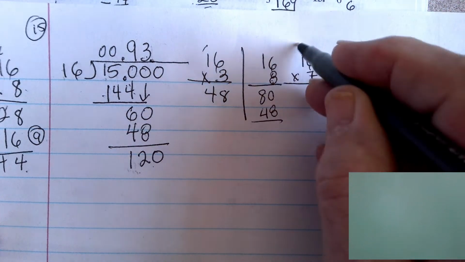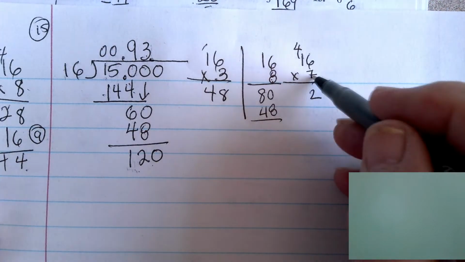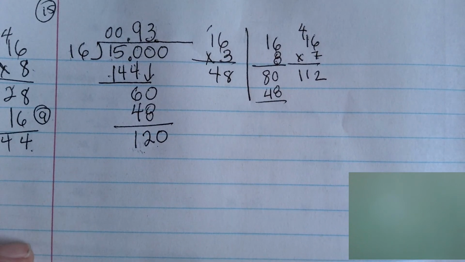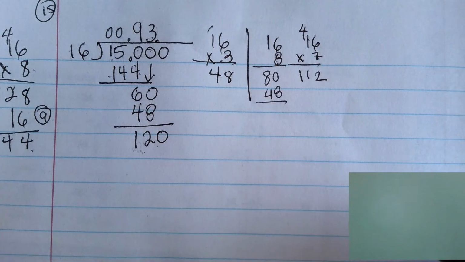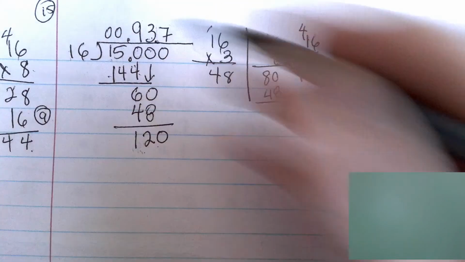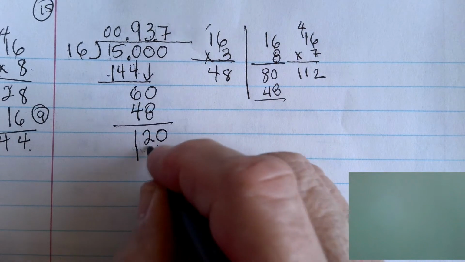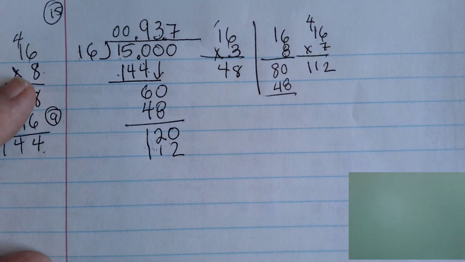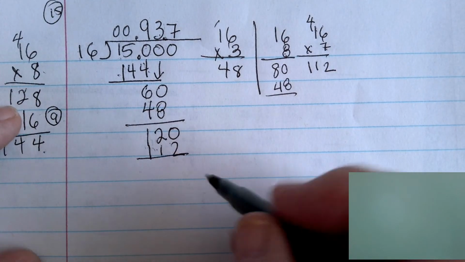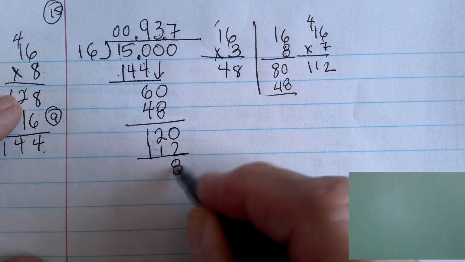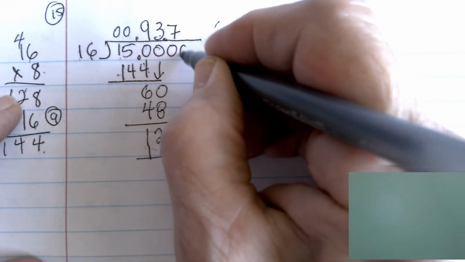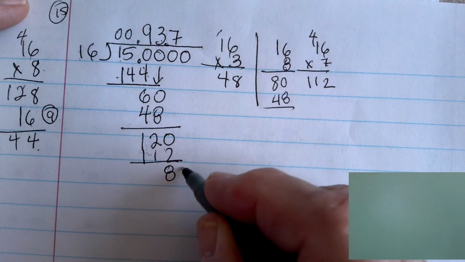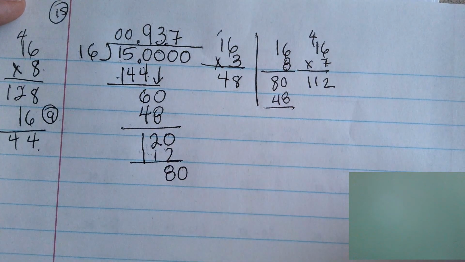So it's going to be 42. It's going to be 7, 8, 9, 10, 11. Then I don't have the answer to this one, so we're just going to have to figure this out. So it's going to be 7. 7 times 16 is 112. And what do we get? What is 120 minus 112? 8. Put another 0. Bring it down. I'm thinking 5.